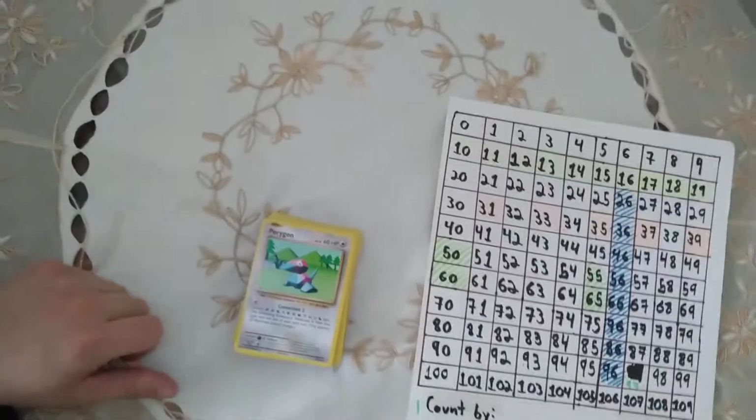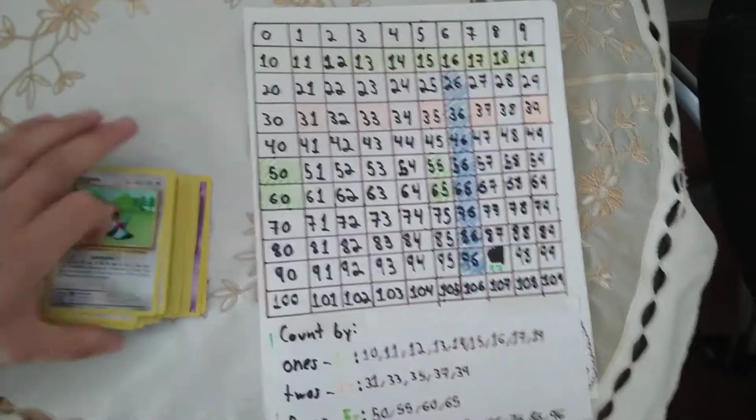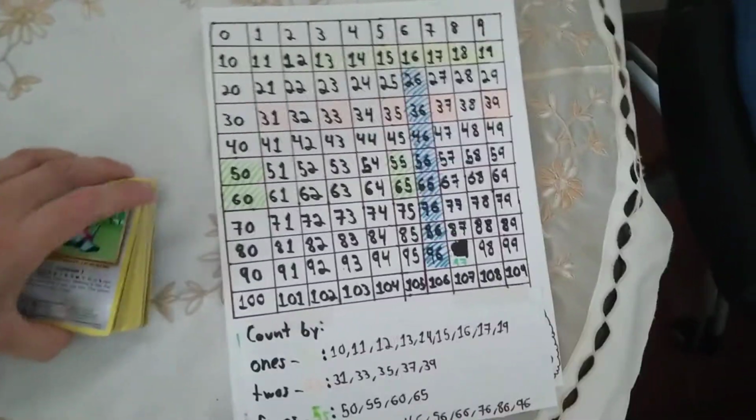Now, I'm going to show you a little bit of physical representation of how you can count backward by using any items that you have in your house, okay? So, come with me and I'm going to show you. Okay, guys, so right here I have some trading card game cards, and we're going to use them to show how we can count backward, okay?